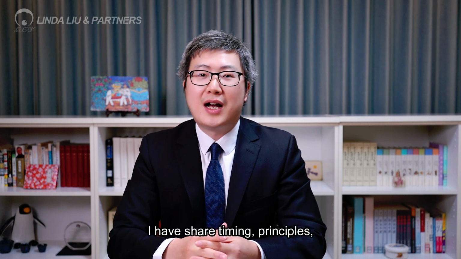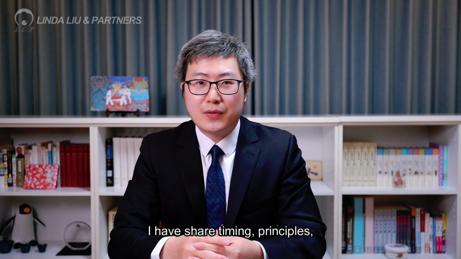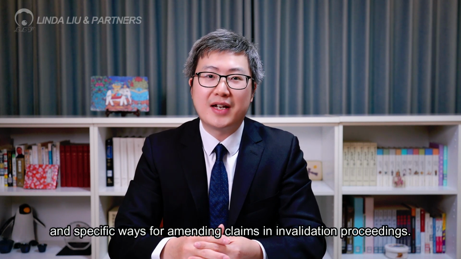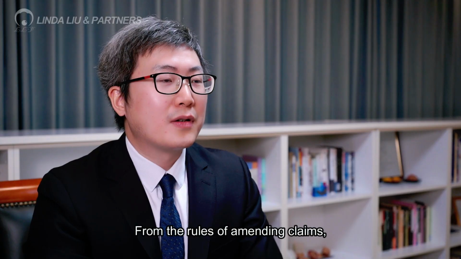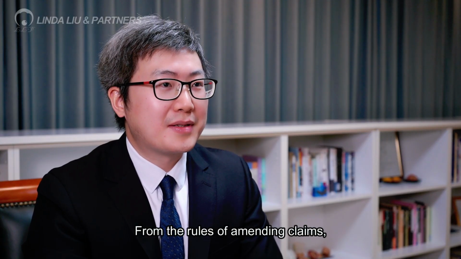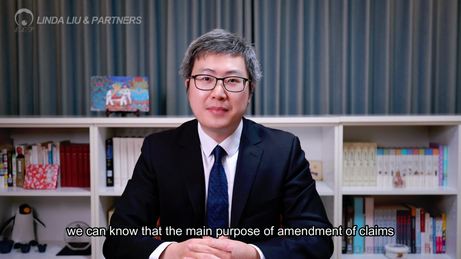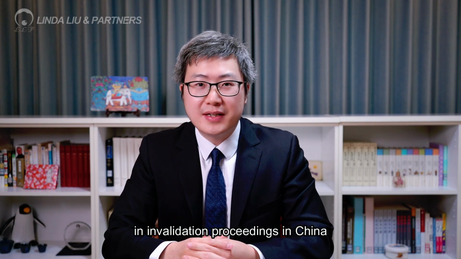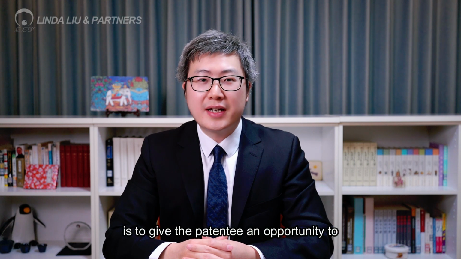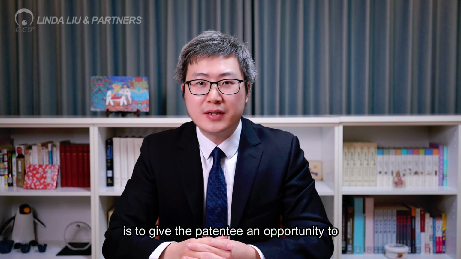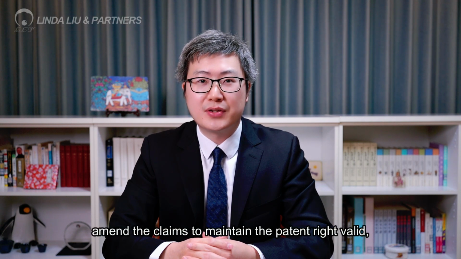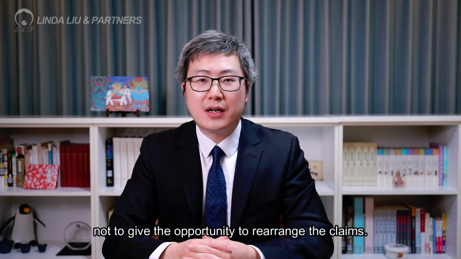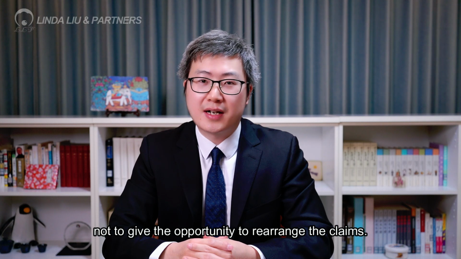By now, I have shared timing, principles and specific ways for amending claims in invalidation proceedings. From the rules of amending claims, we can know that the main purpose of amendment of claims in invalidation proceedings in China is to give the patentee an opportunity to amend the claims to maintain the patent right valid, not to give the opportunity to rearrange the claims.